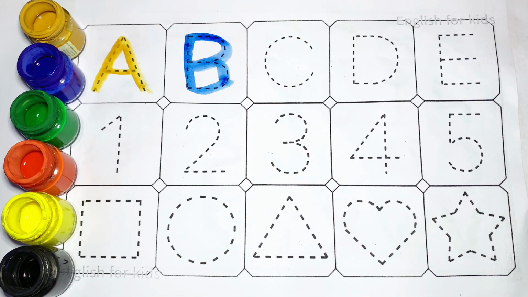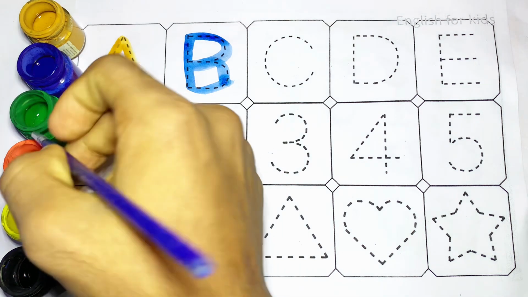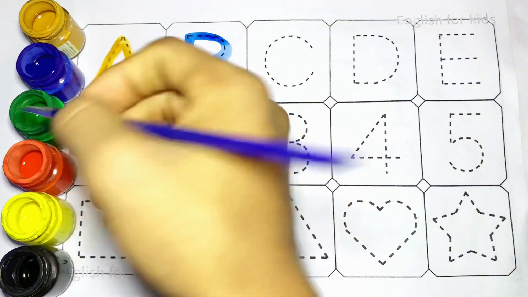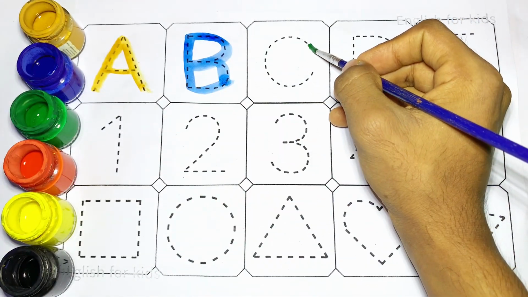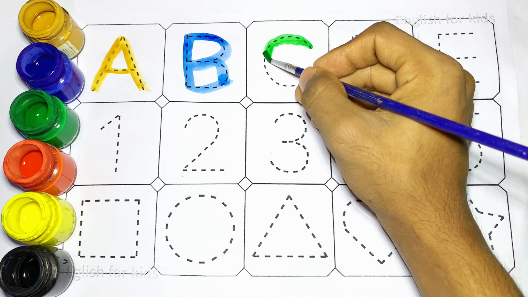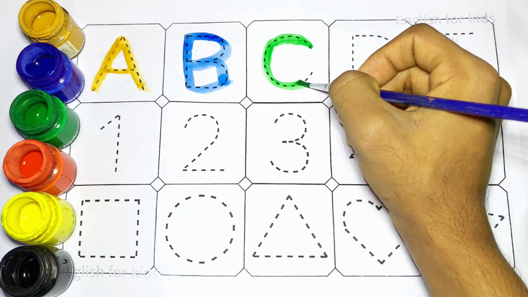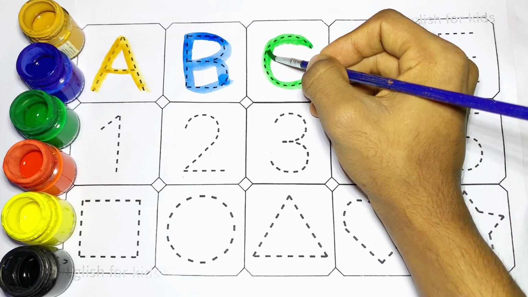Next is C. C for cat. The alphabet C. And use green color. C for cat and C for car. The alphabet C.